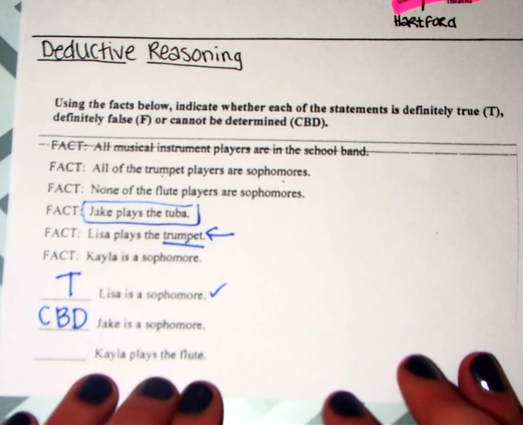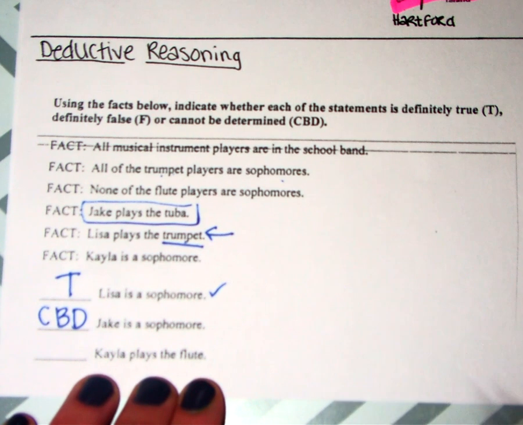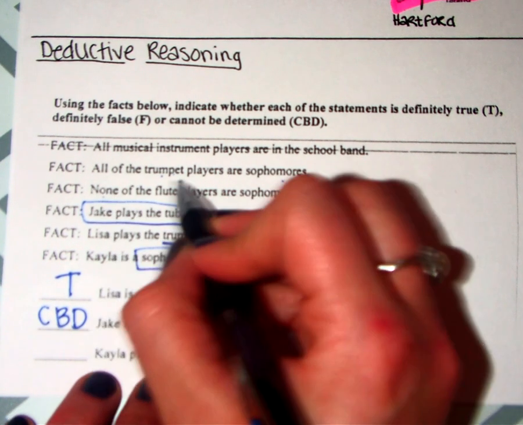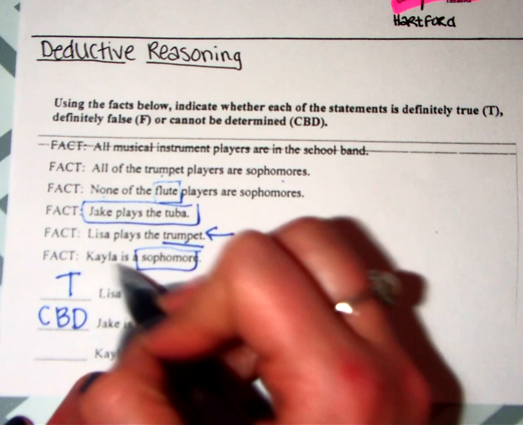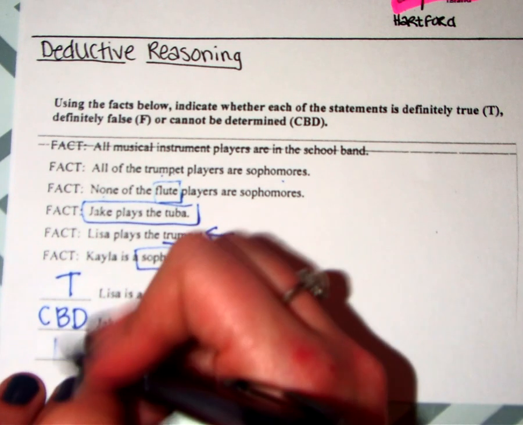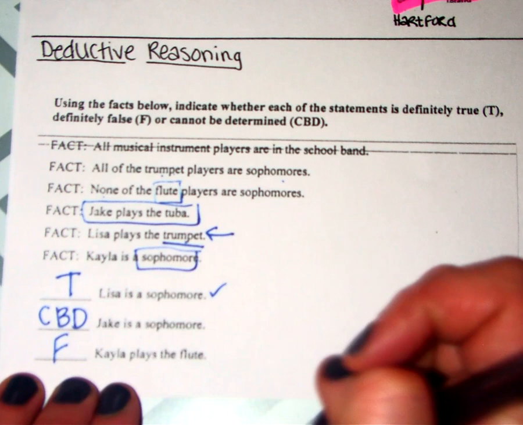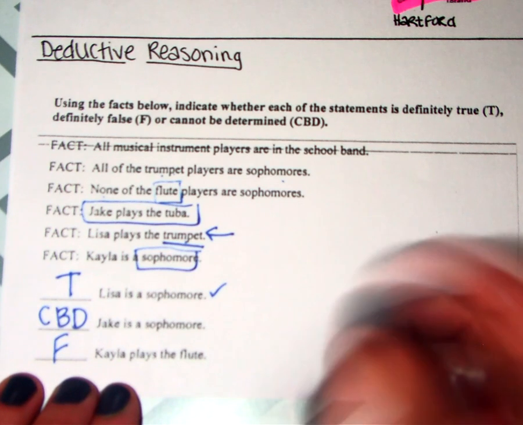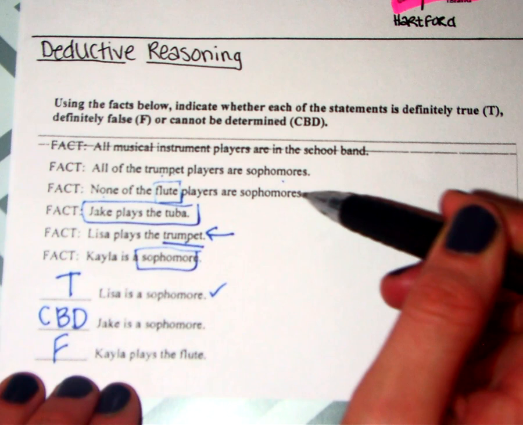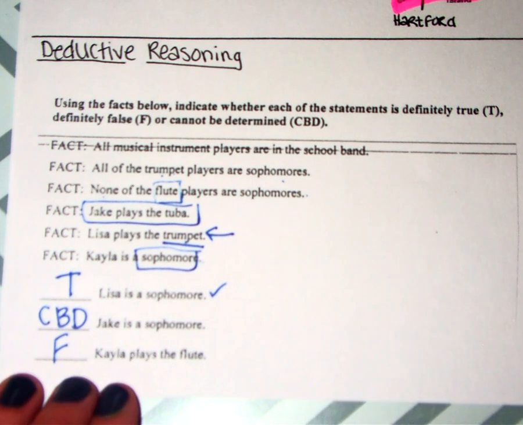And lastly, Kayla plays the flute. Kayla is a sophomore, but none of the flute players are sophomores. So that must mean that Kayla does not play the flute. Because if she played the flute, then she wouldn't be a sophomore. And it says that she is, so it's contradicting itself.